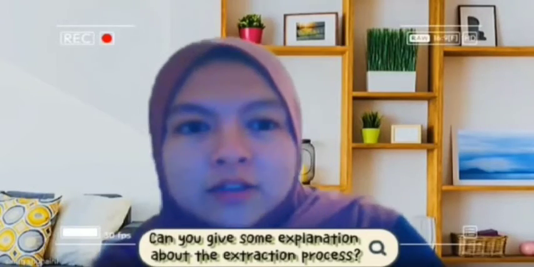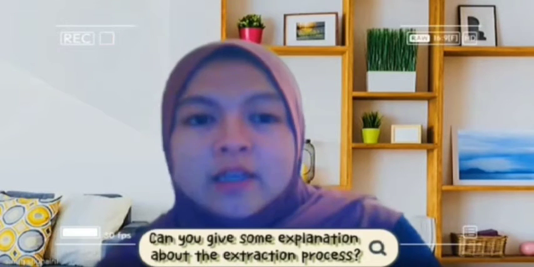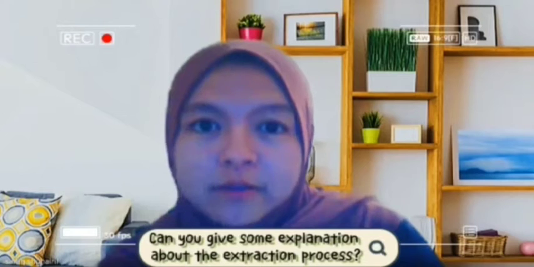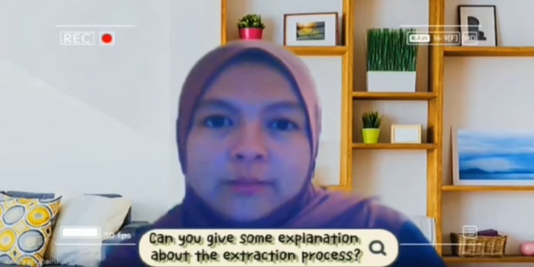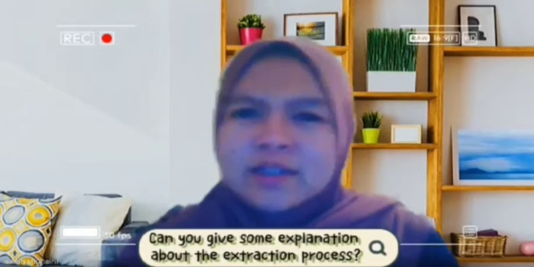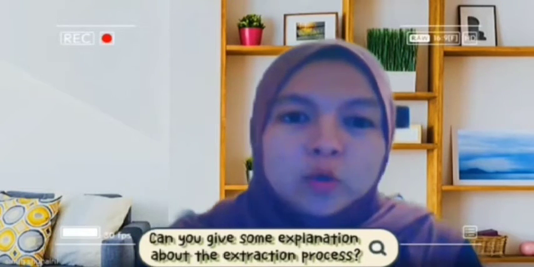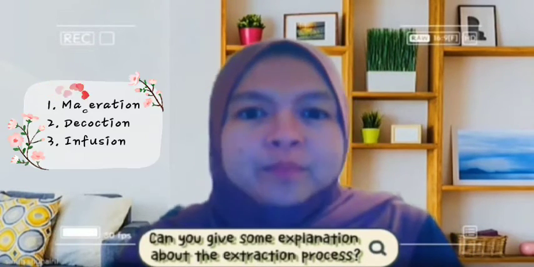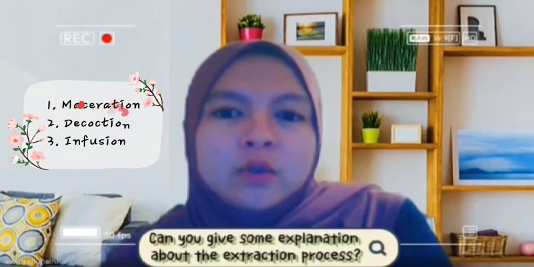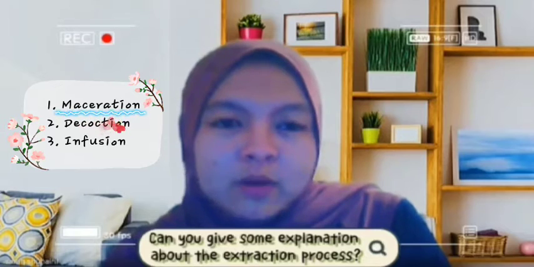For easy understanding, extraction is actually a process where you want to separate the medicinally active compounds in the plant to be formulated into the medicine. So there are several methods which are commonly used. We have maceration. We also have decoction, infusion. So I'll explain a little bit about maceration.